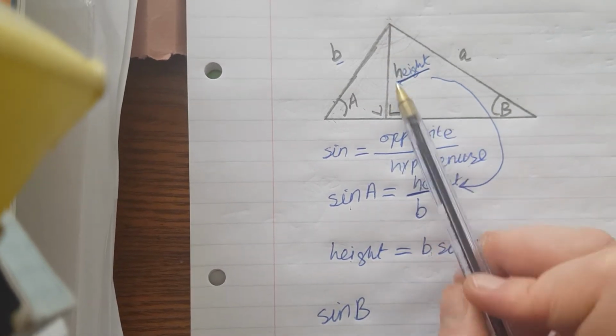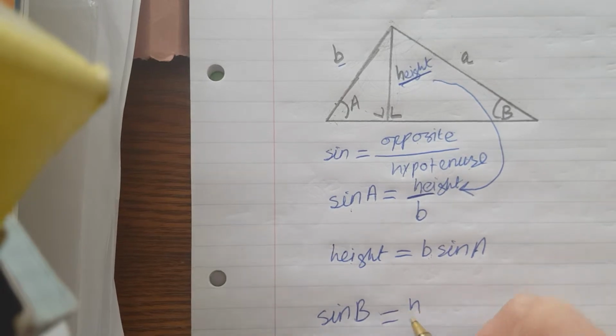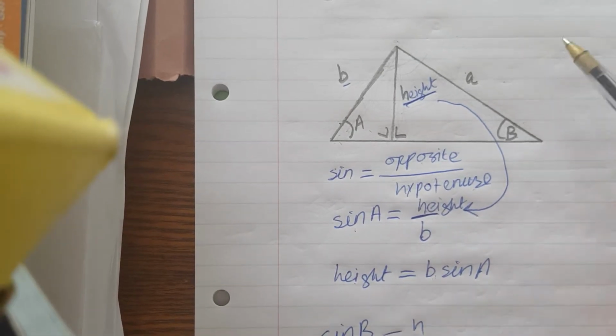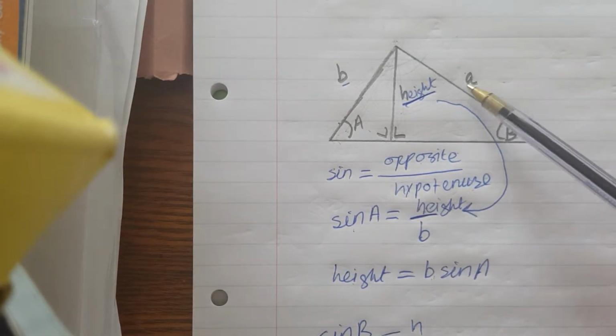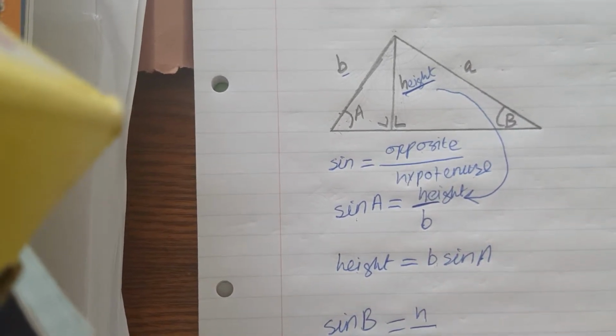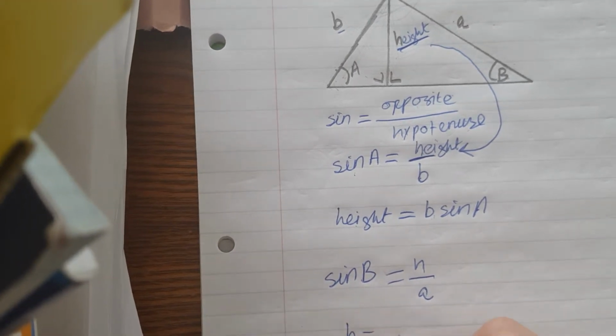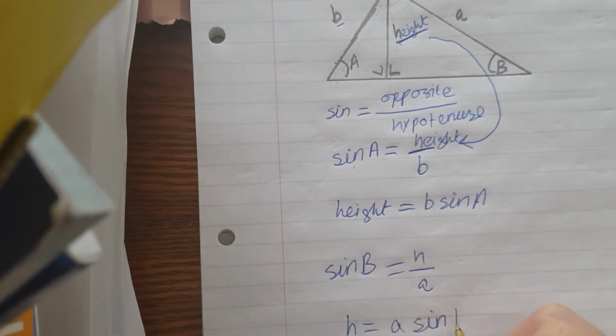Here our opposite is H again, standing for height, and our hypotenuse here is a. So H is equal to a sin B.